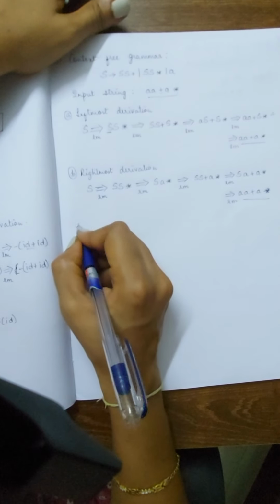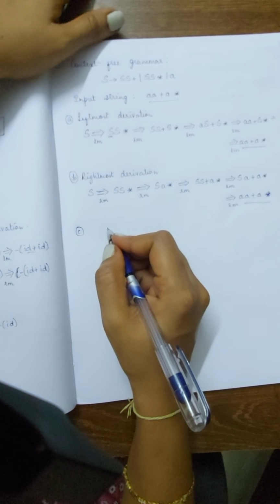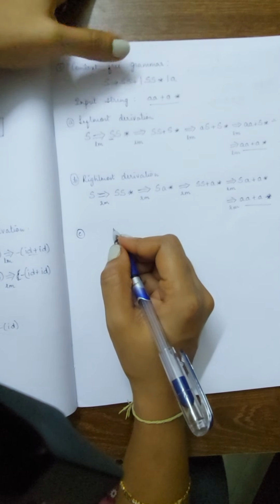Next, the third question was to construct a parse tree for this input string.